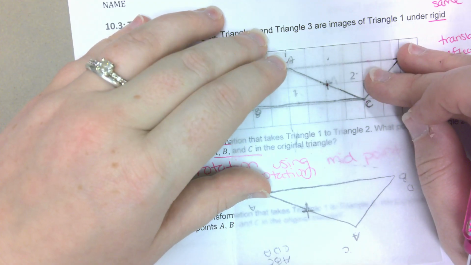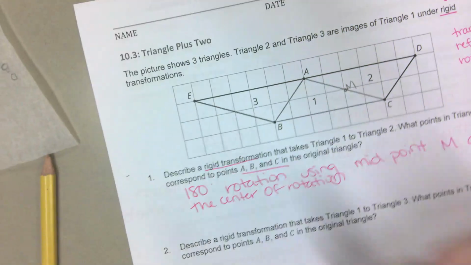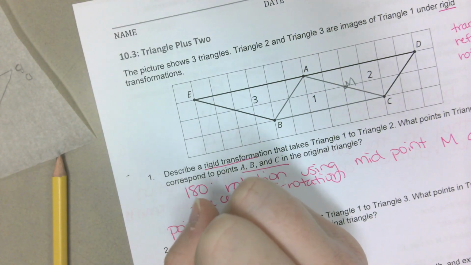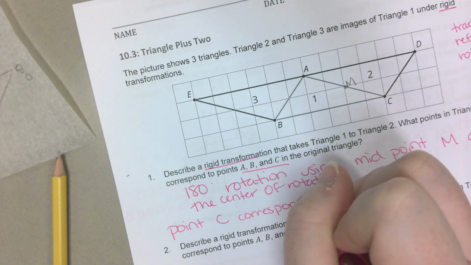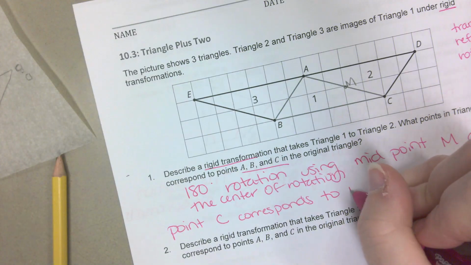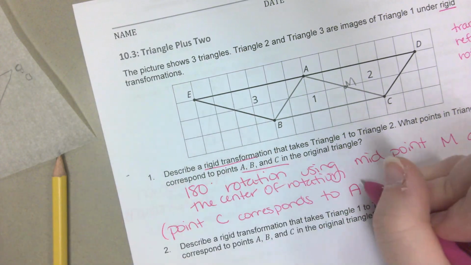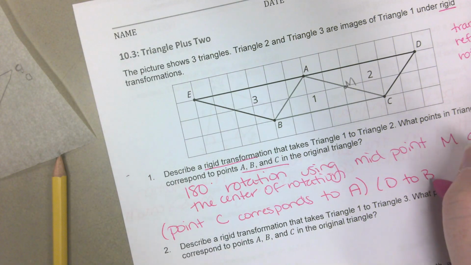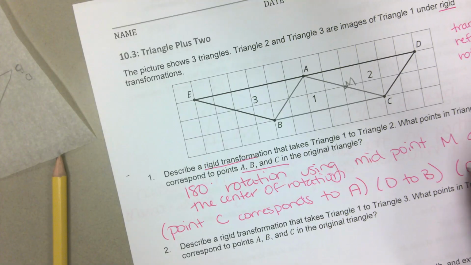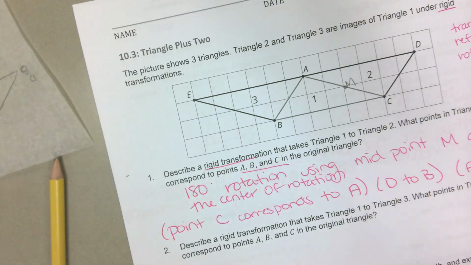All right, so point C corresponds to A. That's the first one. D corresponds to B. And A corresponds to C.